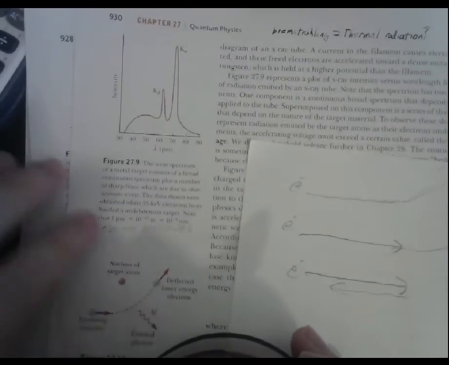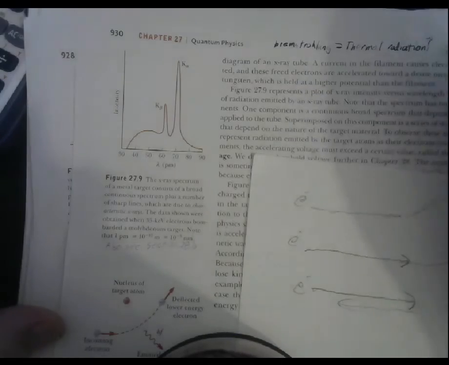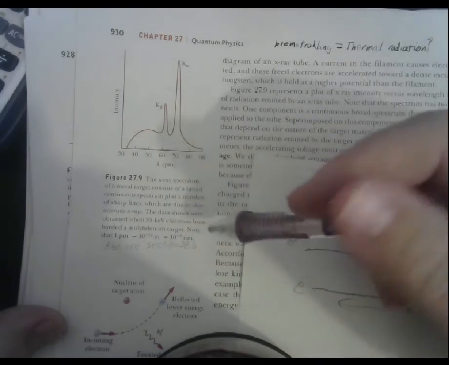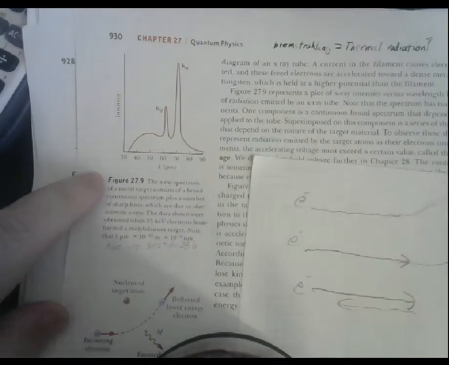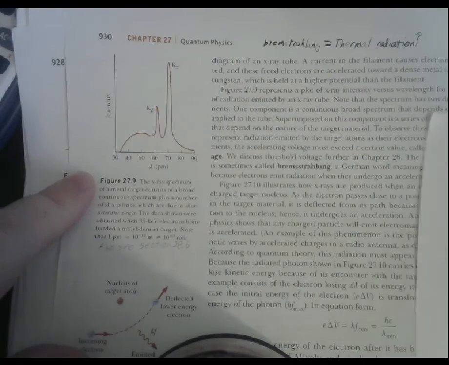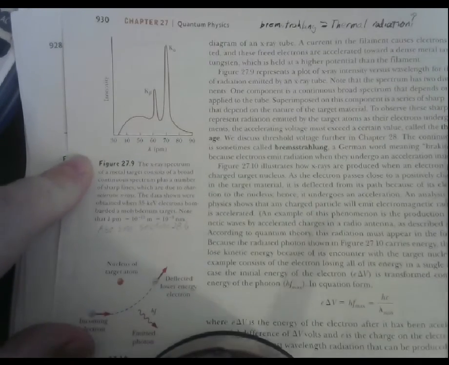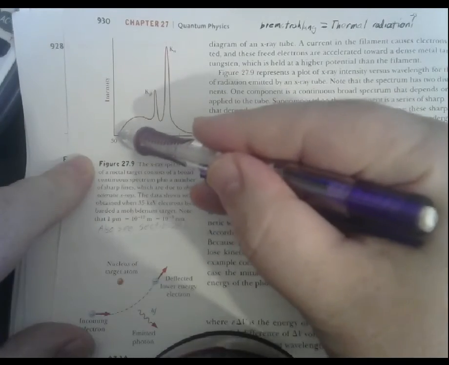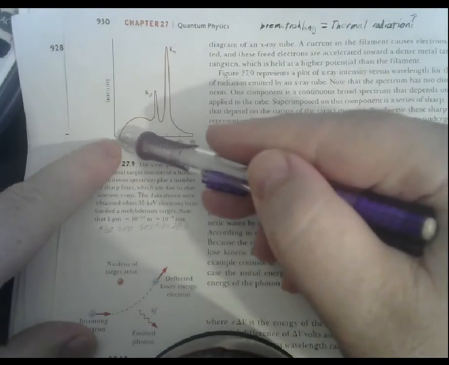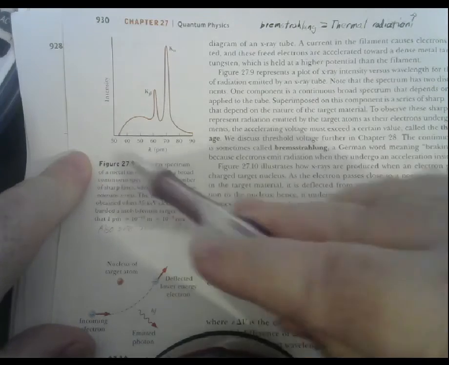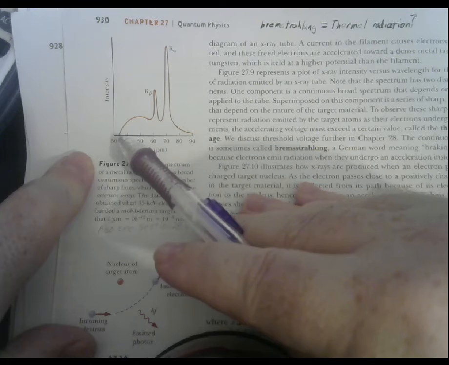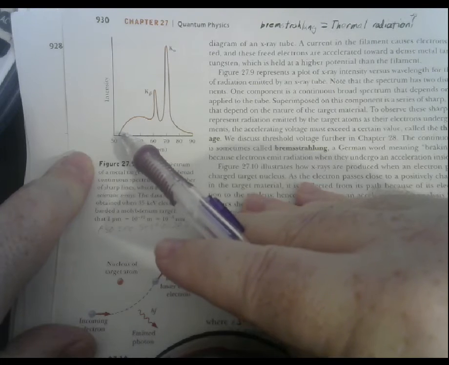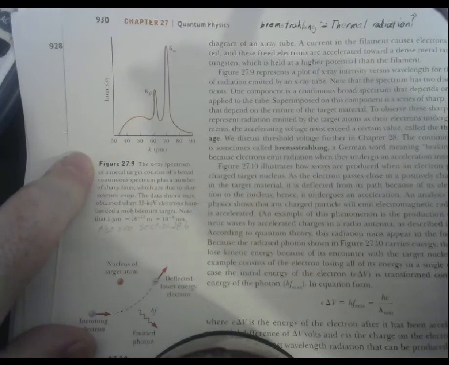Now they give this chart here that talks a little bit about things. The actual maximum that they're talking about here, or minimum, is going to be right here. This is going to be your minimum wavelength. Right here, it's between 30 and 40 picometers. That's going to be the minimum wavelength that is achieved in this situation.